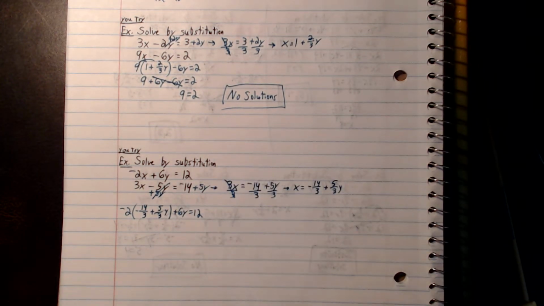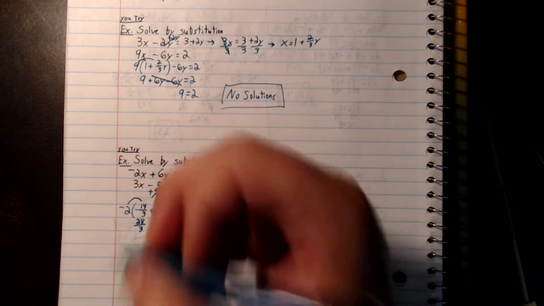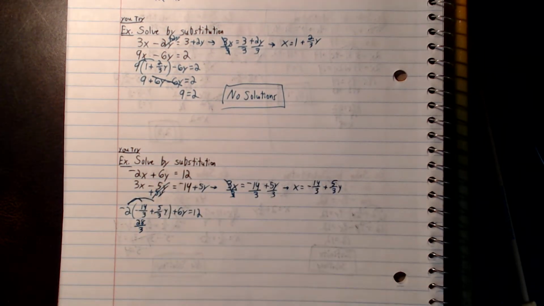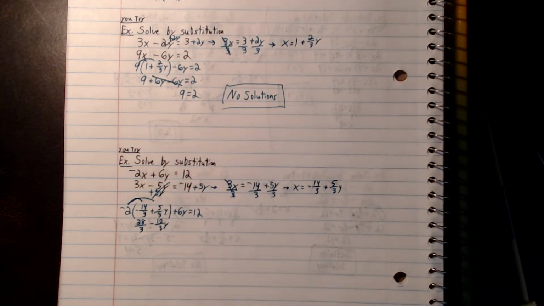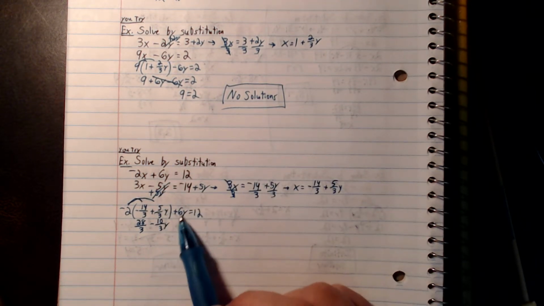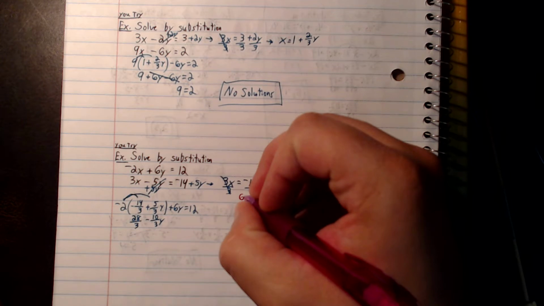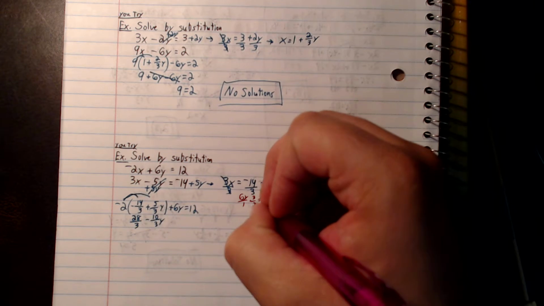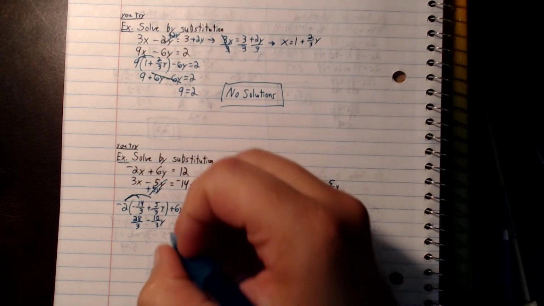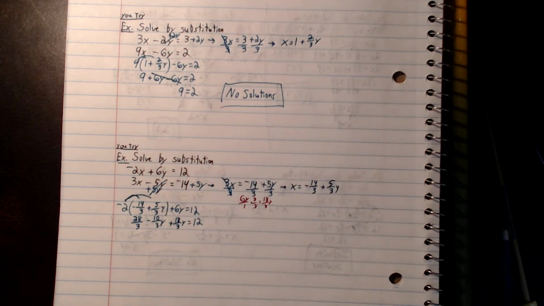Now we'll do our distribution. Okay, negative 2 times negative 14 is positive 28 over 3. Negative 2 times 5 is negative 10 over 3. Let's see, if I want to combine like terms, I'm going to have to do a little bit of side work for this. Right, let's see, 6y over 1, I need it to be over 3, so that's 18 over 3y, and that equals 12.